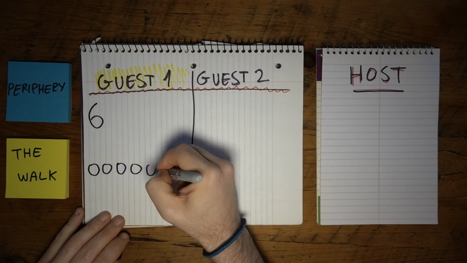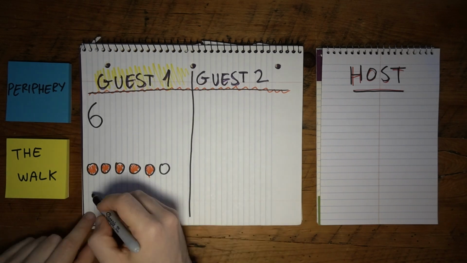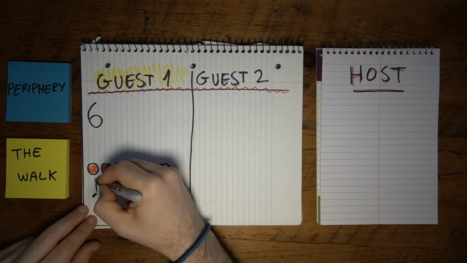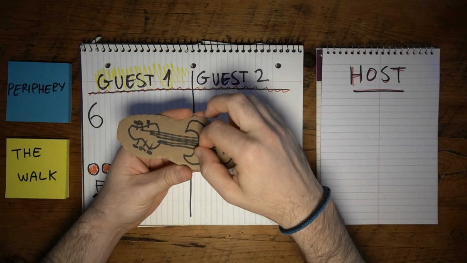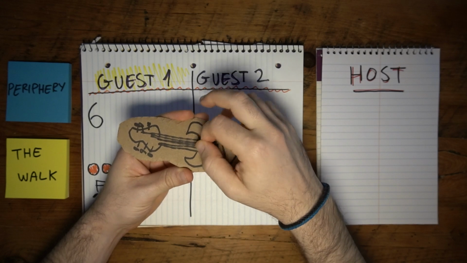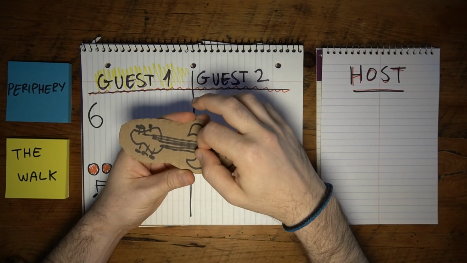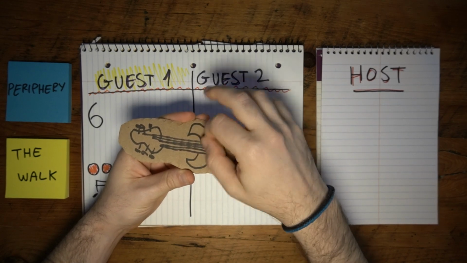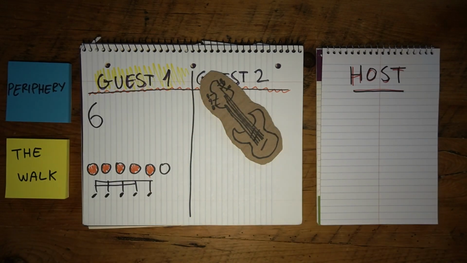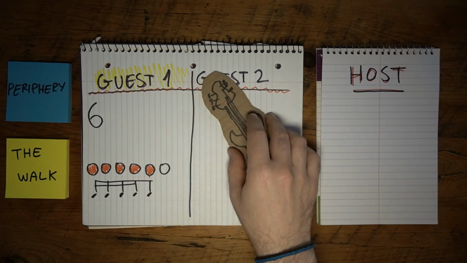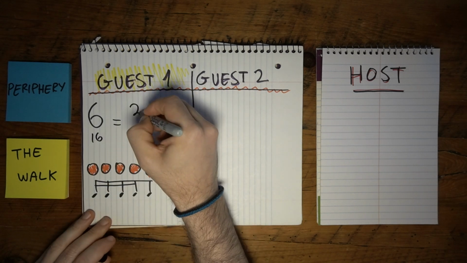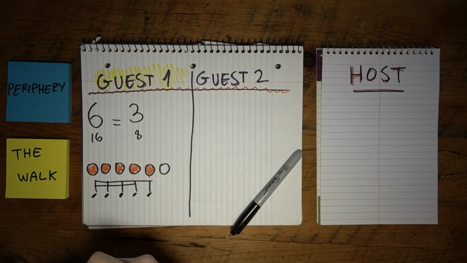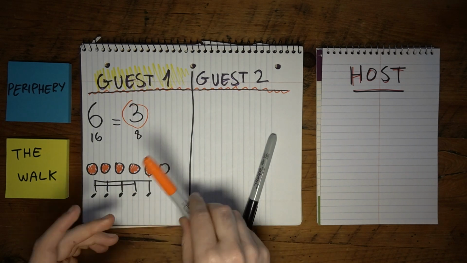The first 4 bars start off with this figure in 6. This figure looks like this. And it's played by the guitar. By the way, I always prefer to reduce these numbers to smaller numbers, so it's easier to count. So I will refer to this 6 as 3. So instead of 6/16, it's 3/8.